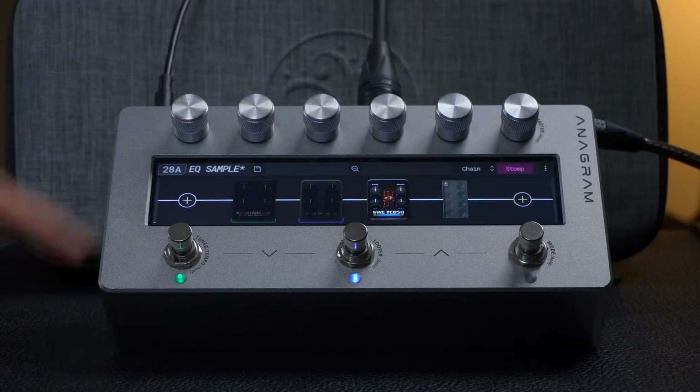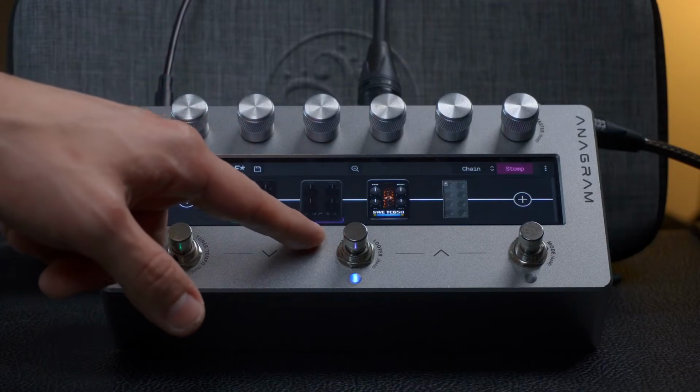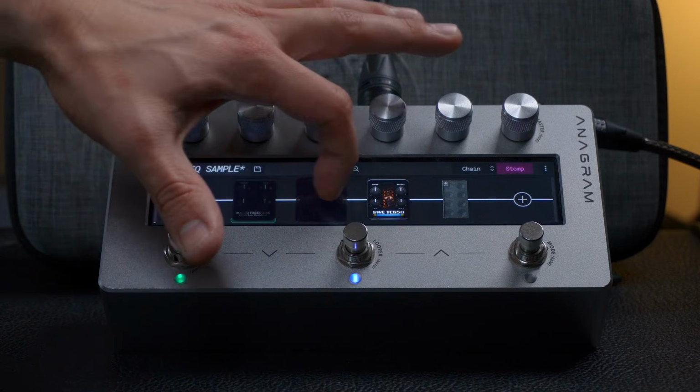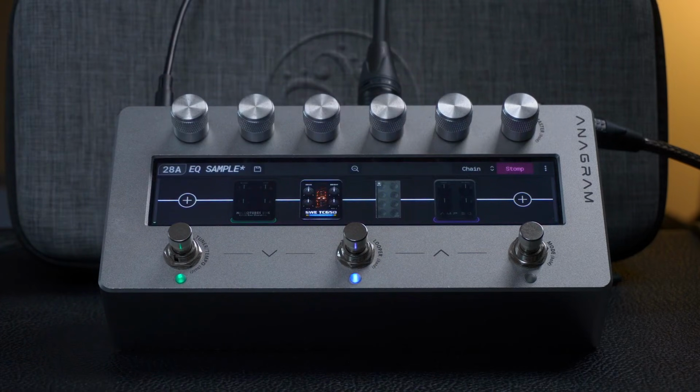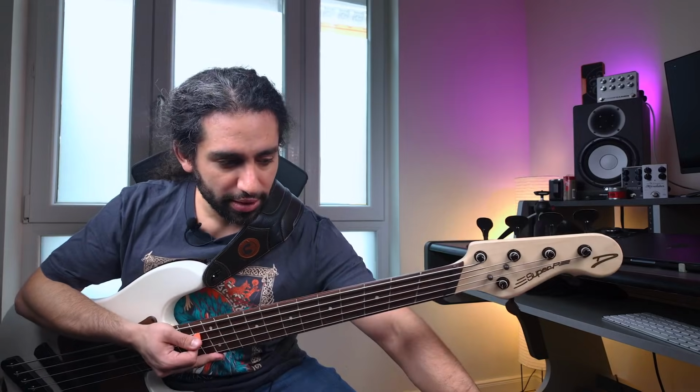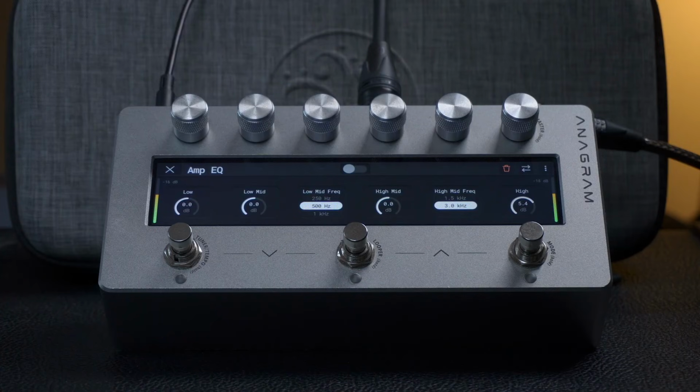Now what I will do is, instead of placing the EQ before the amp, I'm going to place it after the cabinet block. And now let's listen to what that does to my tone. I'm going to engage it. Off. On.